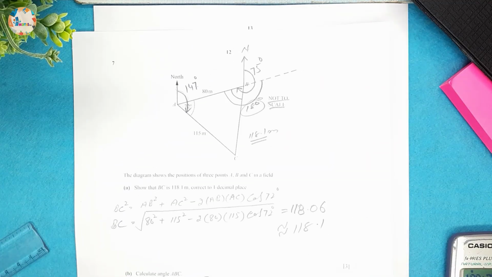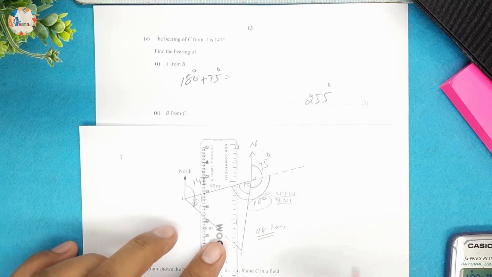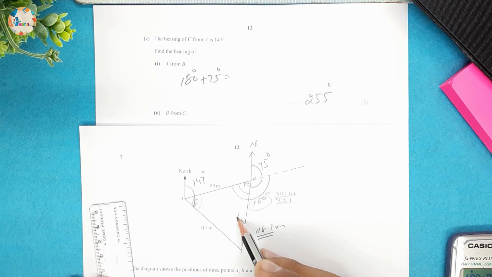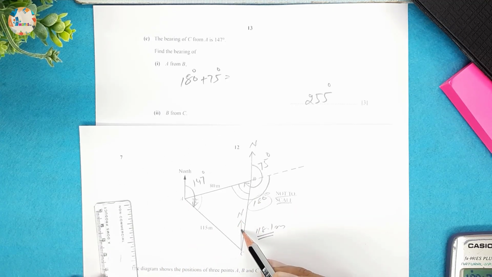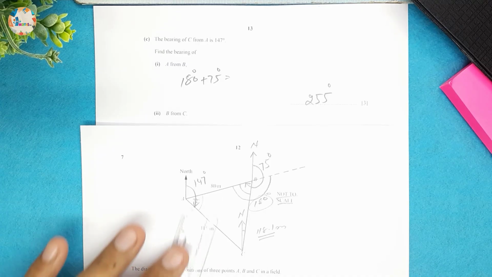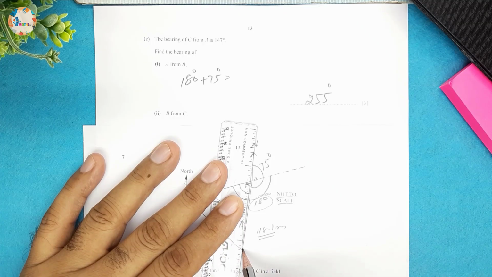Now the bearing of B from C. So we will draw our north over here, like this one. So B from C will be only this small angle, so we can check for this. This angle is also a little tricky, so what we will do is extend this line.